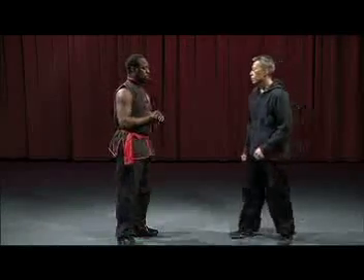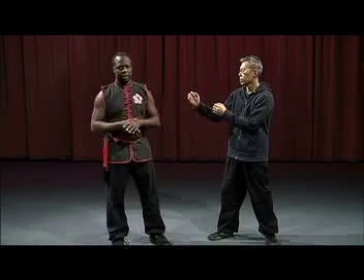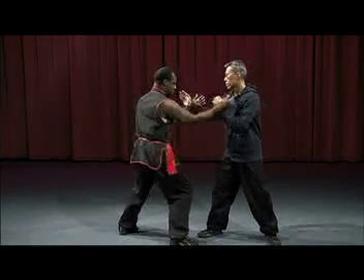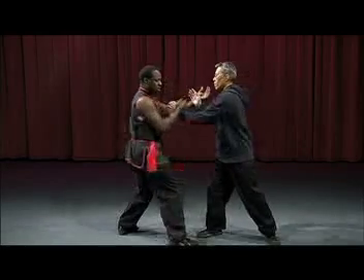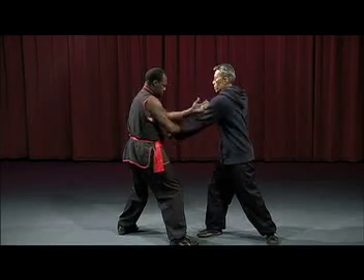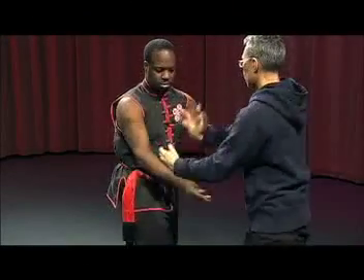Okay, so what my opponent's going to do is we're going to go from sticky hand position, two-man sticky hand position. He's going to do a two-punch combination, 1-2. I'm going to use one hand to wipe on, wipe off, wipe on. So he's going to go slow. 1, 2. You're going to punch with the left, and then punch with the right. All right. Go.